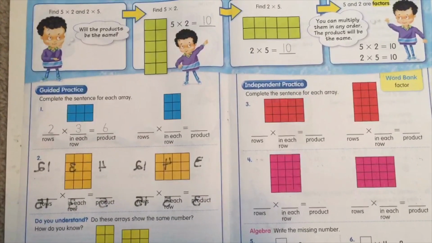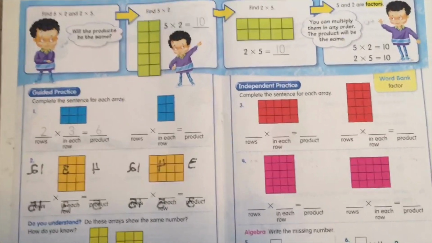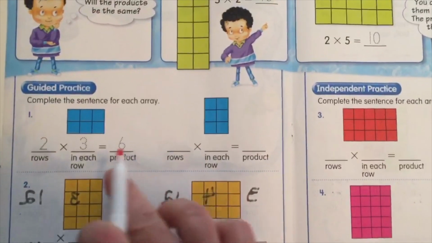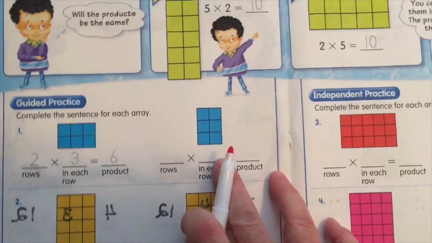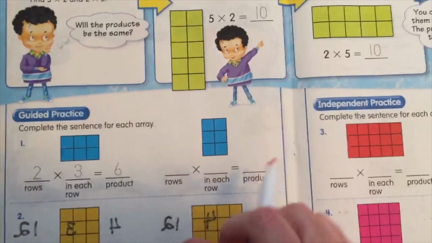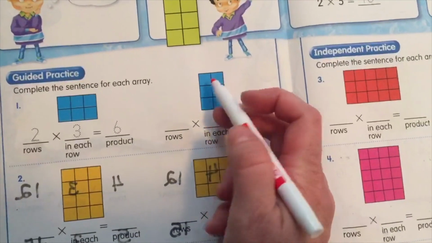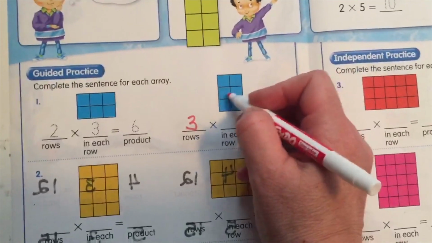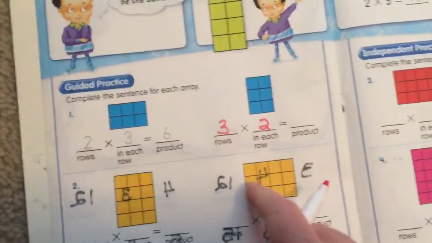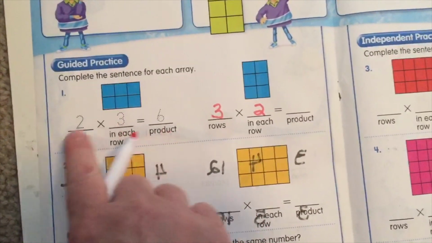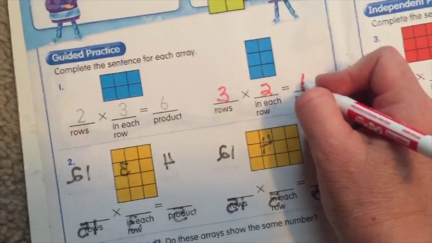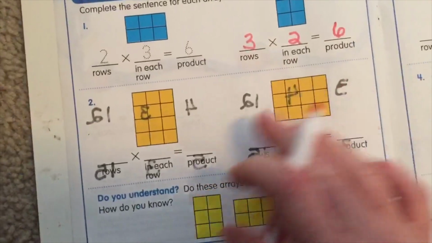Okay, you ready to check your answers? All right, the first one was done for you. We have 2 rows and we have 3 in each row, so that was 6. Same thing over here. How many rows do we have? We have 1, 2, 3 rows with 2 in each row. So same thing. So we're going to get the same answer because we can count by 2s and we can see, yes, that's 6.